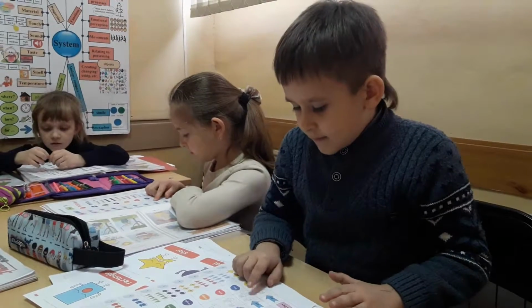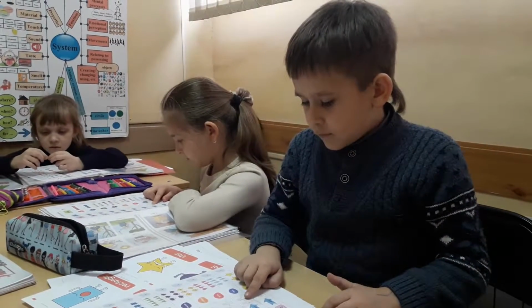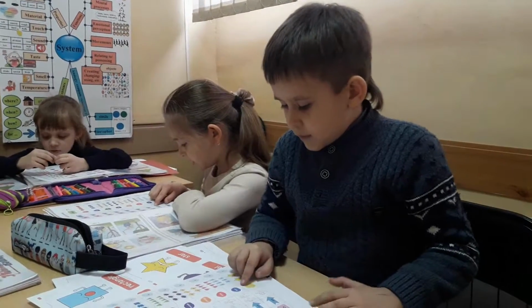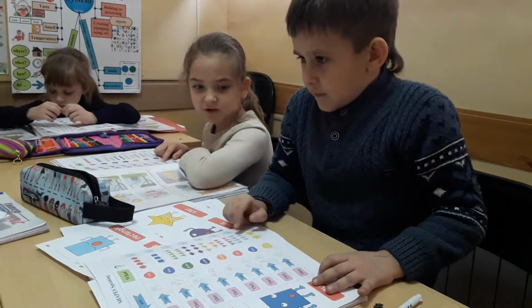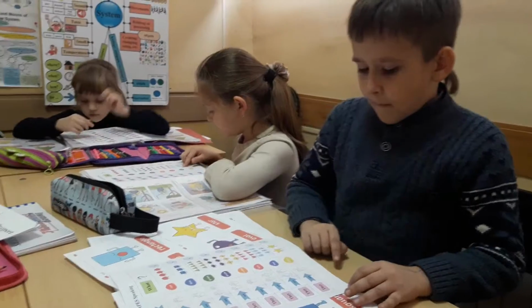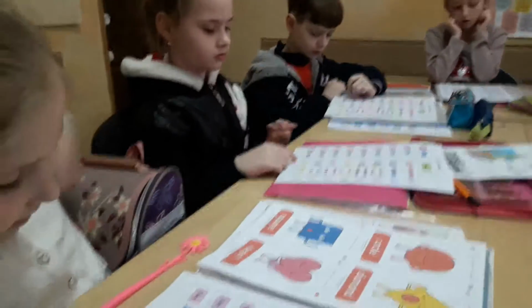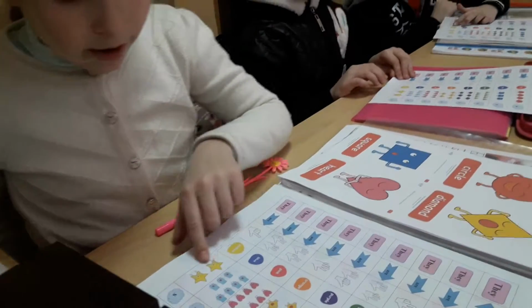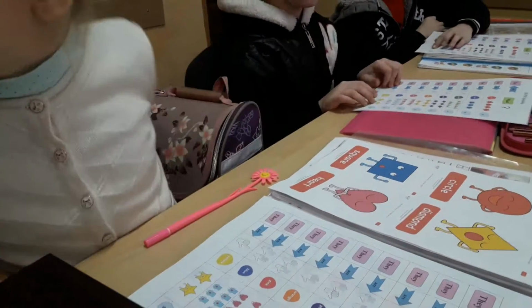They are six blue rectangles. They are two yellow stars.